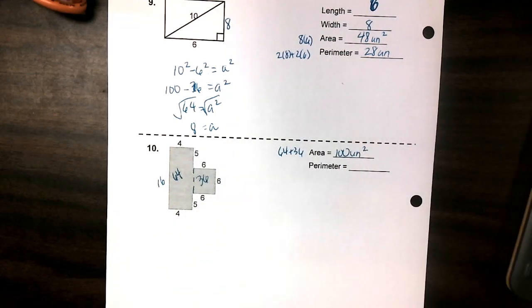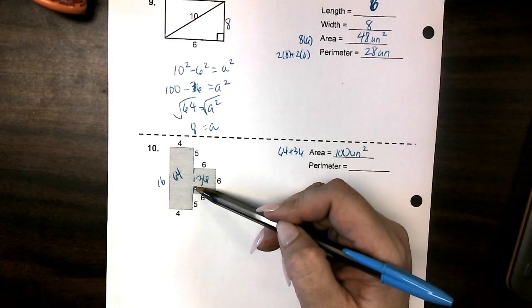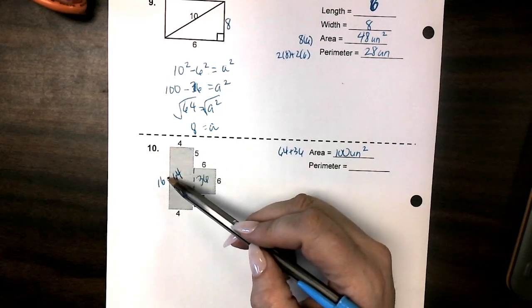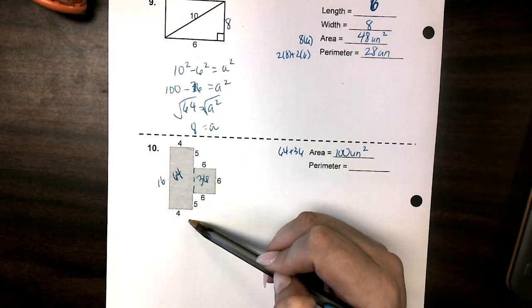And the 2 errors I find with perimeter on these kinds of figures is you either forget a number altogether or you include sides that are not part of the perimeter. So this dotted line I drew in, its length is 6, but it is not part of the perimeter, right? And so this is an 8-sided figure. So 1, 2, 3, 4, 5, 6, 7, 8. So how many numbers should I be adding?